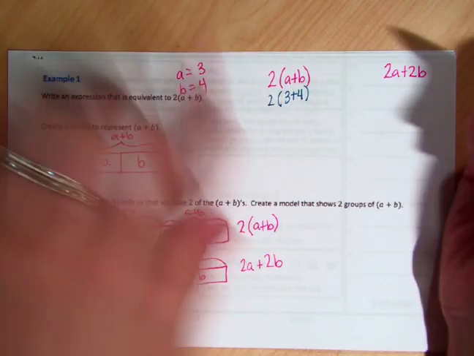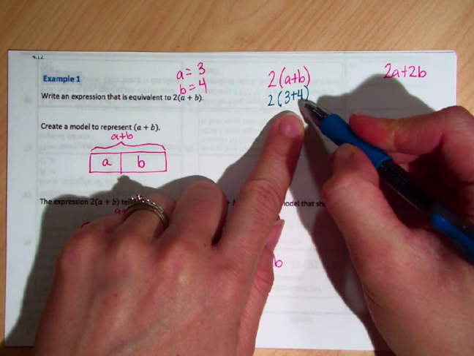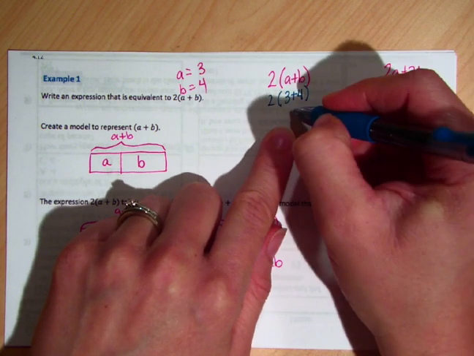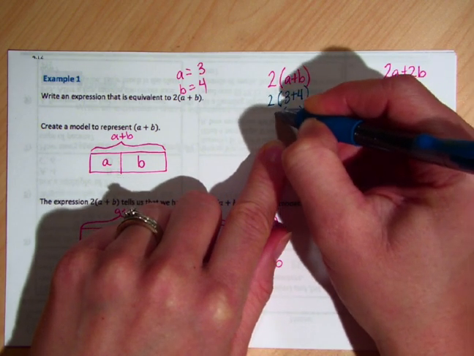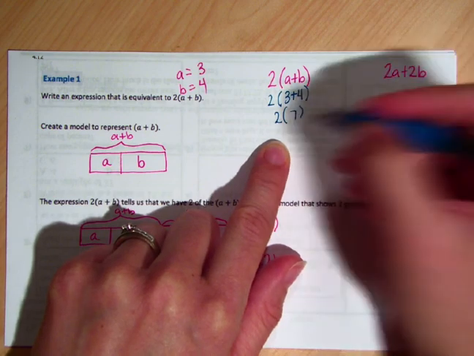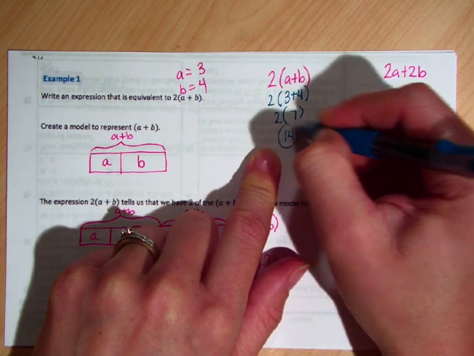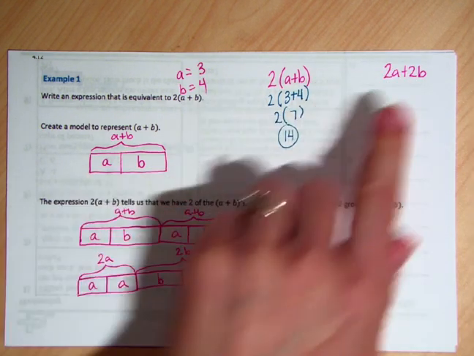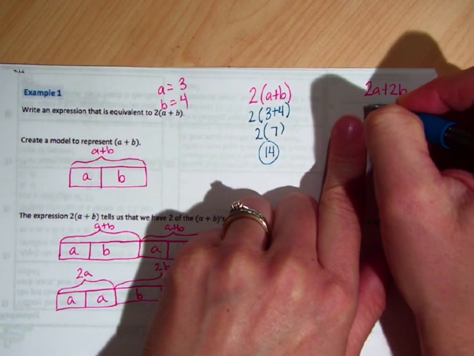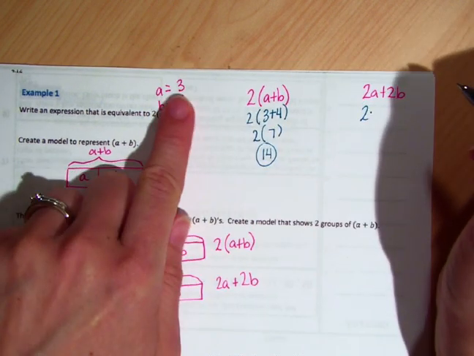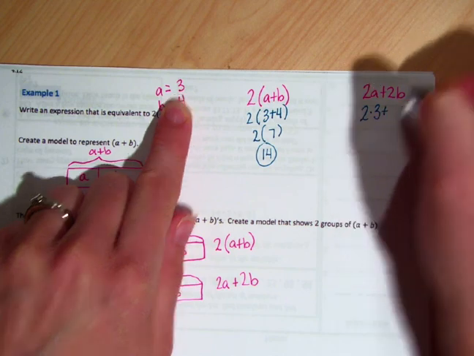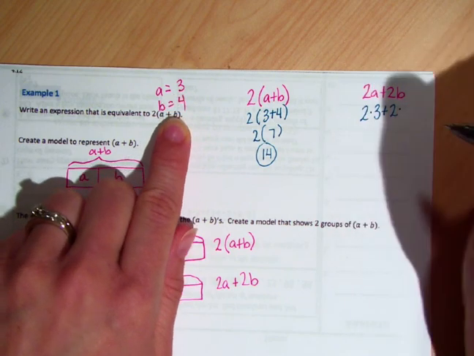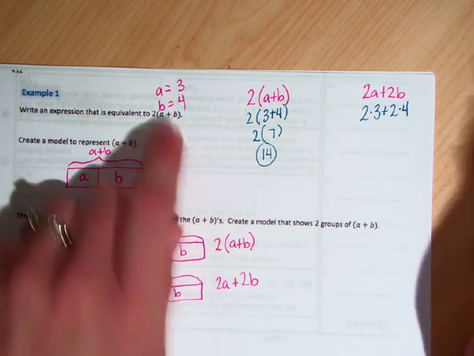Okay, so let's just solve. First, we have to do inside parentheses. So 3 plus 4 is 7, times 2. Well, 7 times 2 is 14. Okay, let's move over here. We do the same thing: 2 times 3 plus 2 times 4.